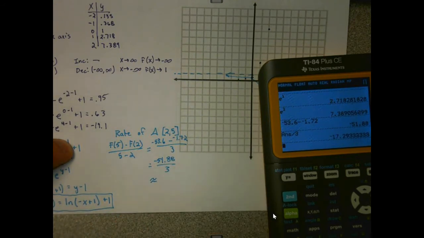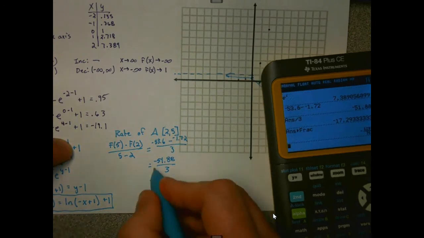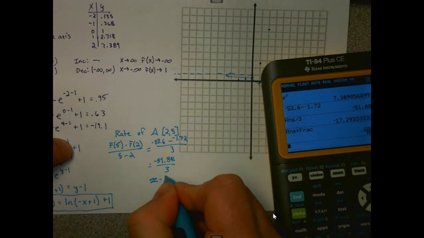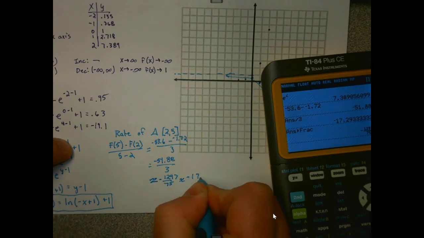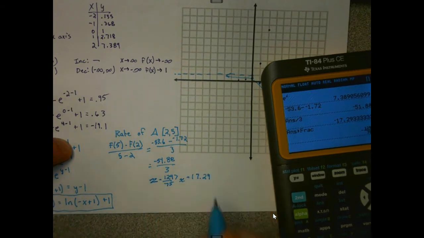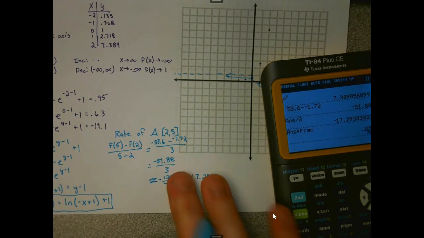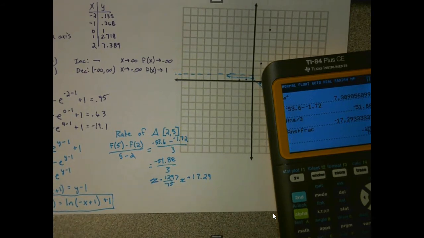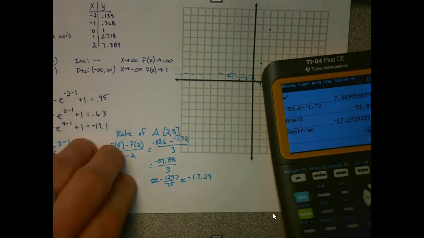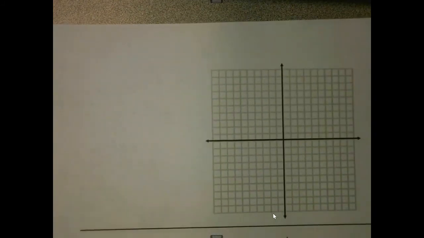So divide by 3, math fraction. So it is negative 1297 over 75, which is about negative 17.29. Okay, so you can have the fraction or decimal. I prefer fraction. Okay, so there's the first two. Let's look at the next two.